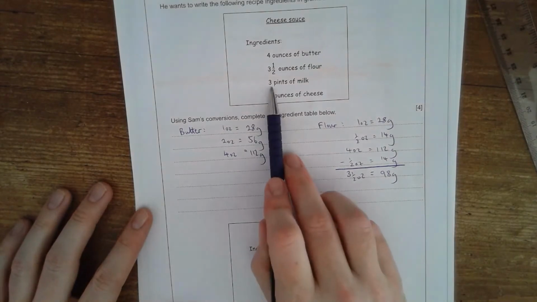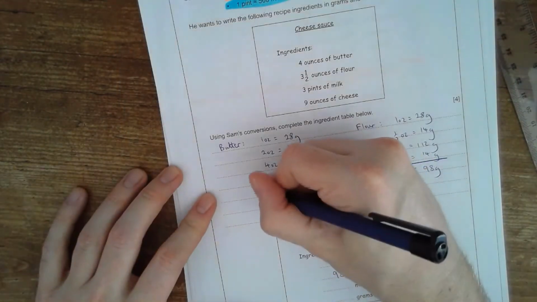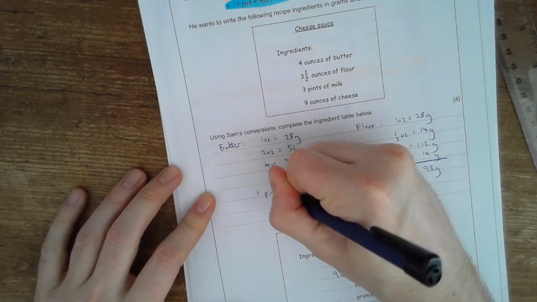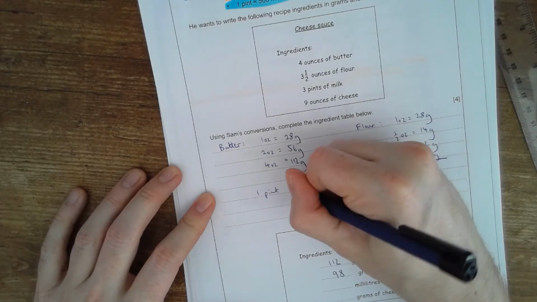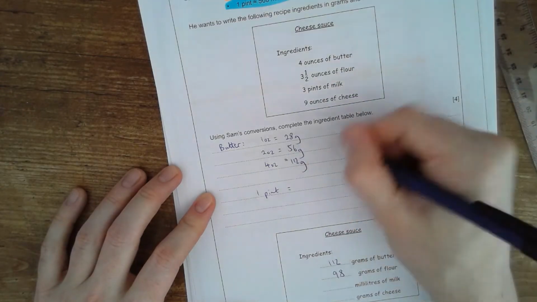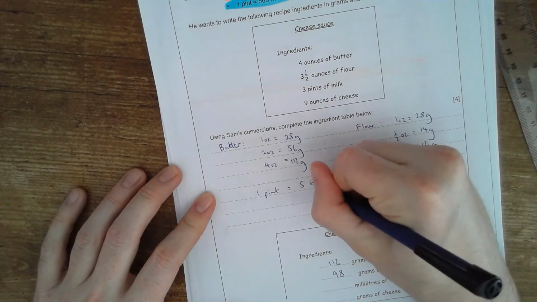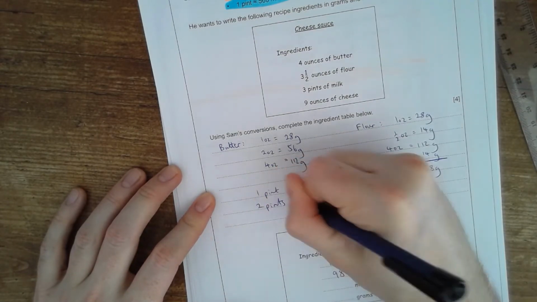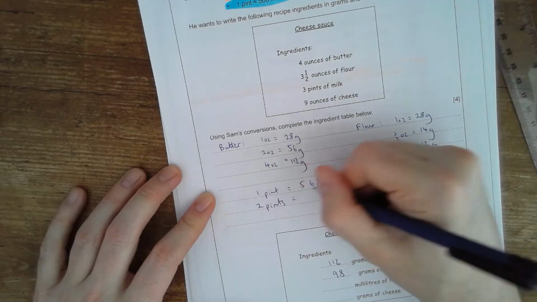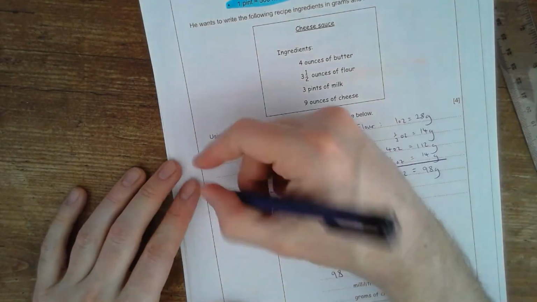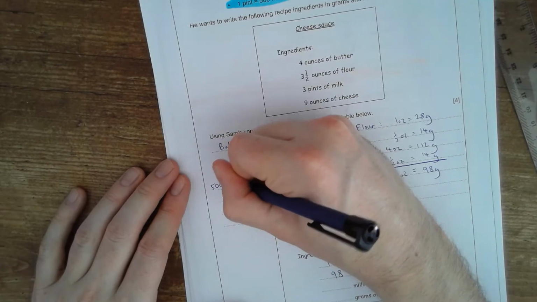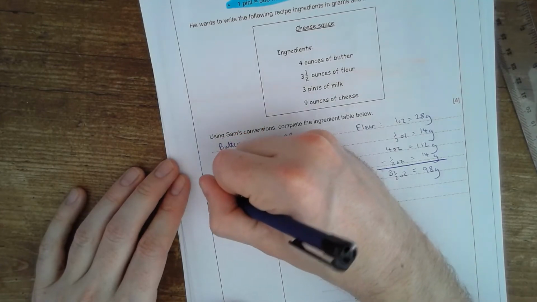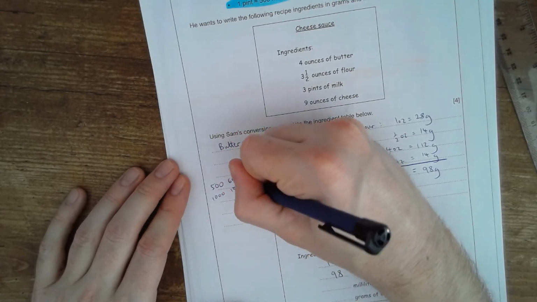We've then got 3 pints of milk. So 1 pint is equal to, was it 568? Now again, double it in the first instance. And I'm going to partition that over here actually. So 560 and 8. Double of 500 is 1,000. 120 and 16.